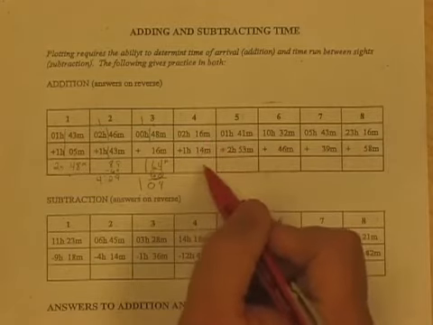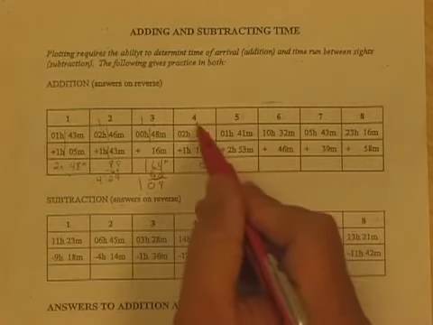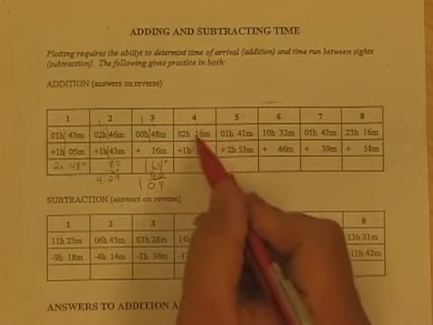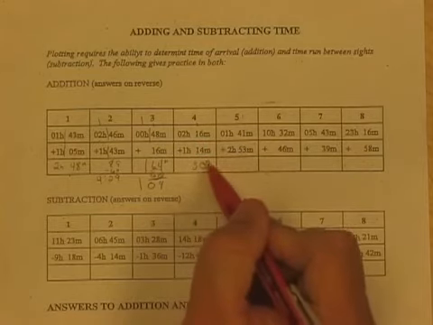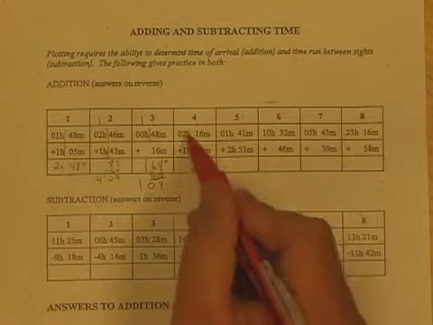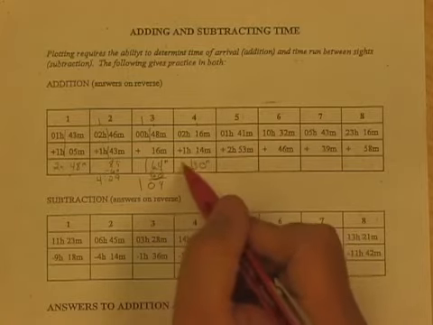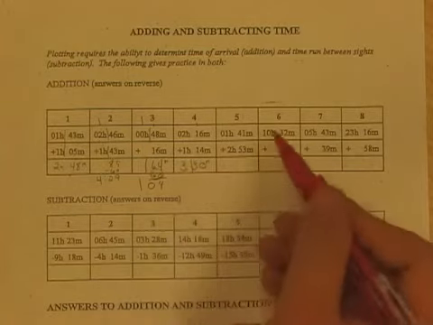6 plus 4 is 10. Carry your 1. 1, 2, 3. This is your minutes. 2 plus 1 is 3. And that's how you just keep on going.